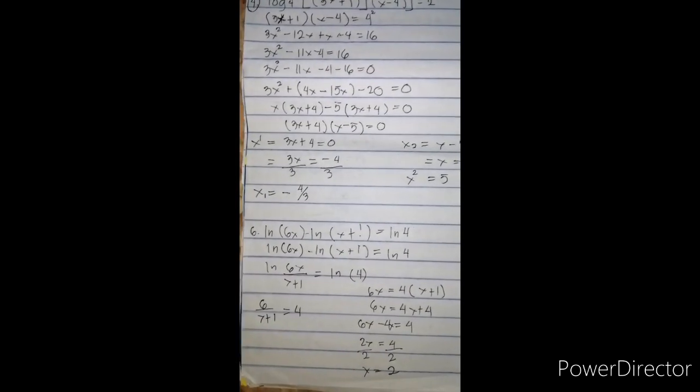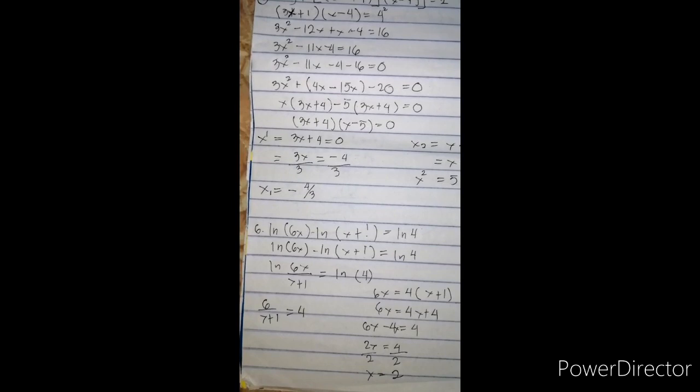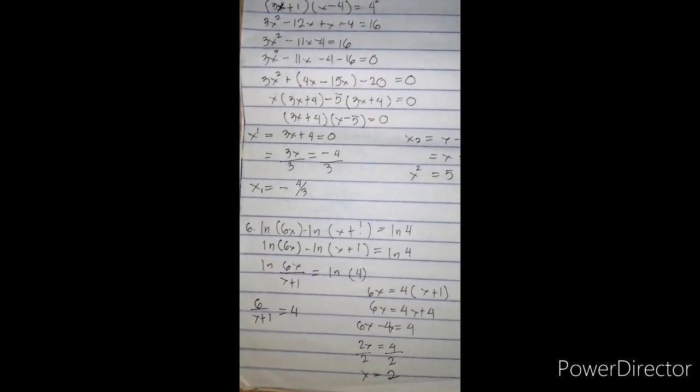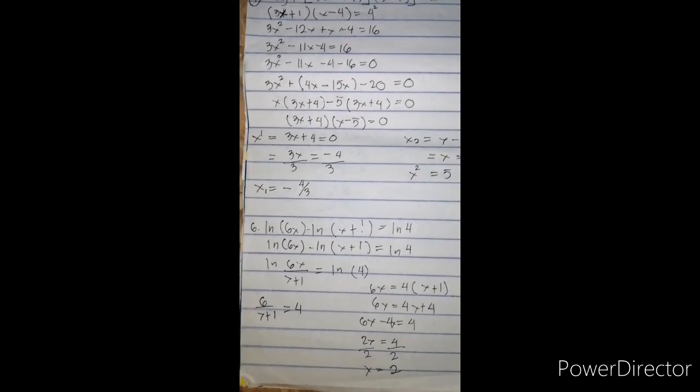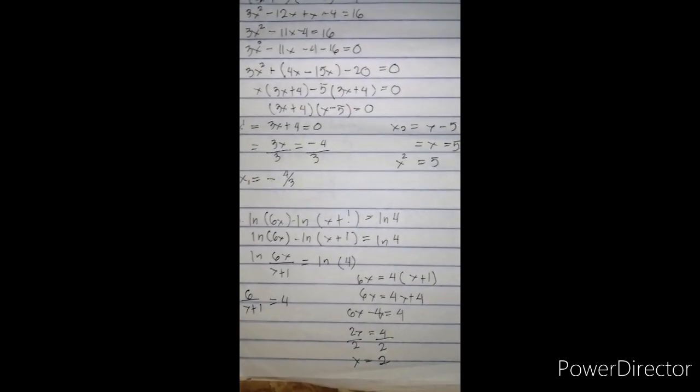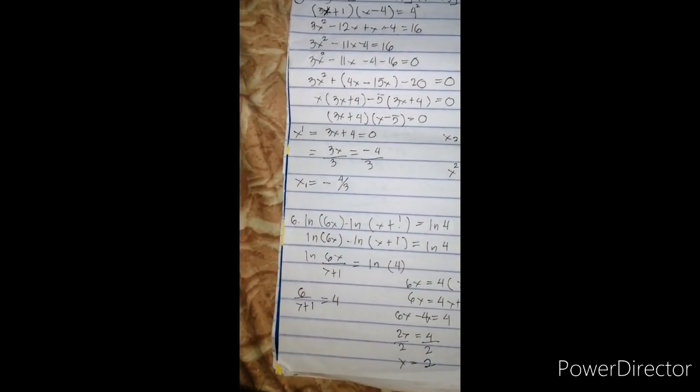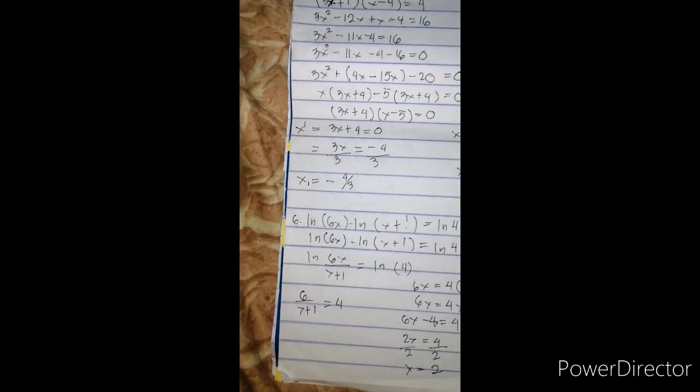So number 6. ln(6x) minus ln(x + 1) equals ln 4. ln of 6x over (x + 1) equals ln 4.